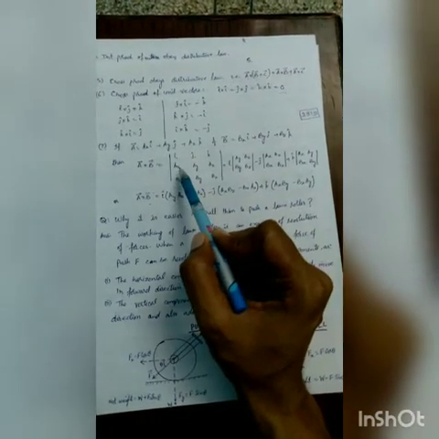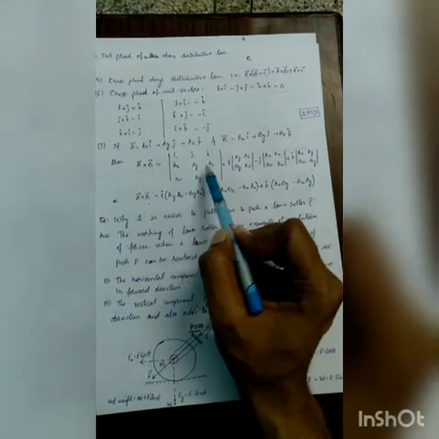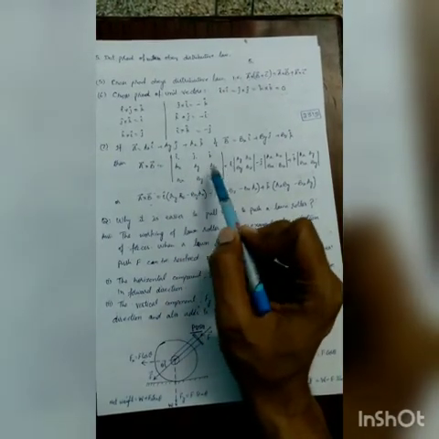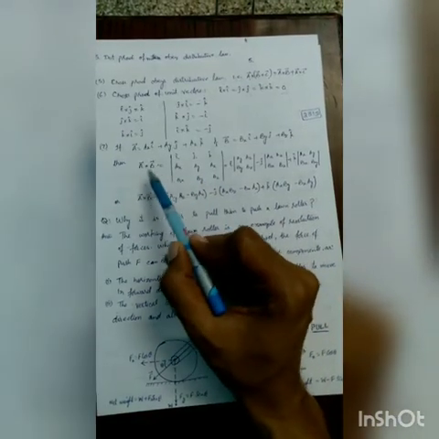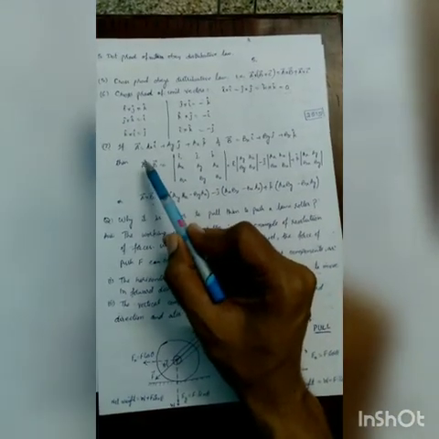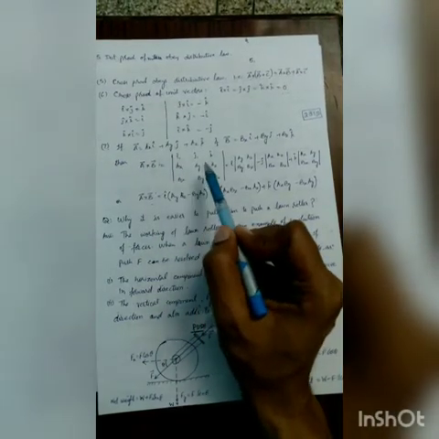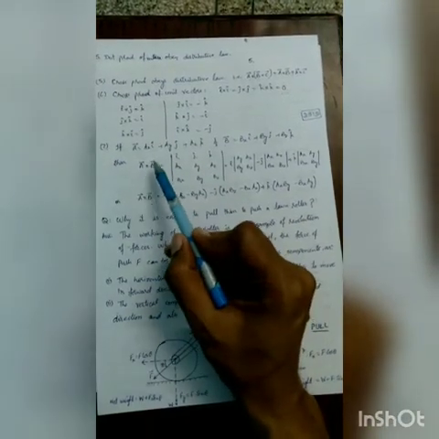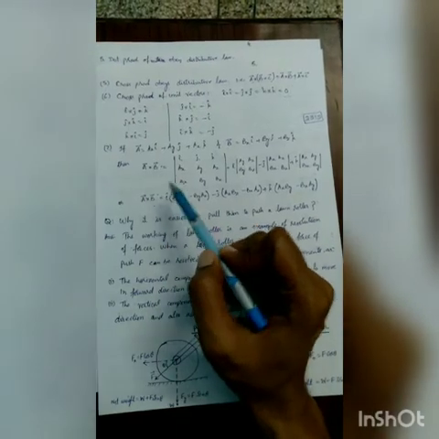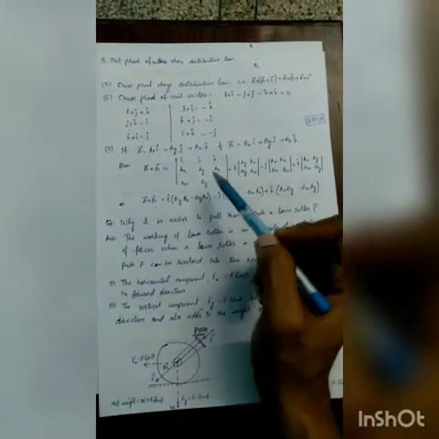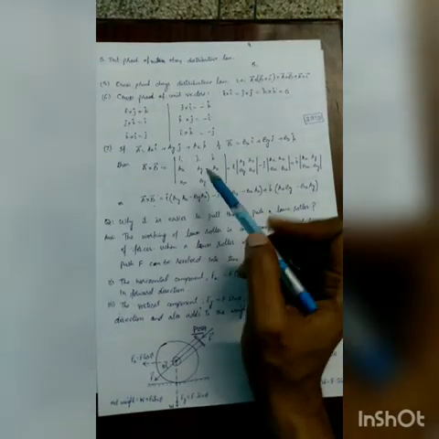Now in the second row and the third row we write the magnitudes of the given vectors. First we have a vector, whose magnitude is ax ay az, and the second vector is b vector, whose magnitude is bx by bz. Now how to solve this matrix?